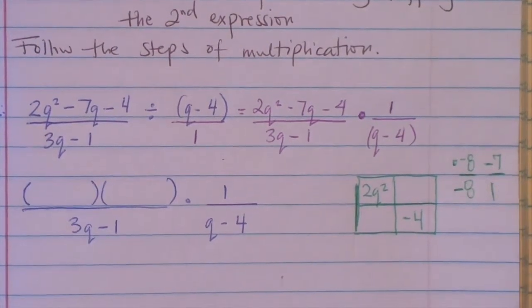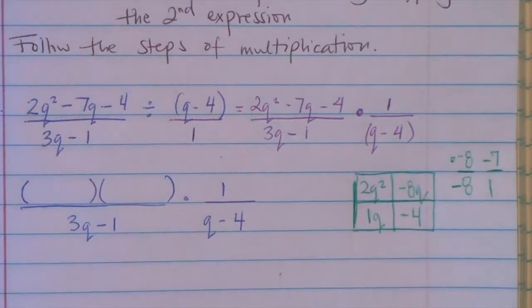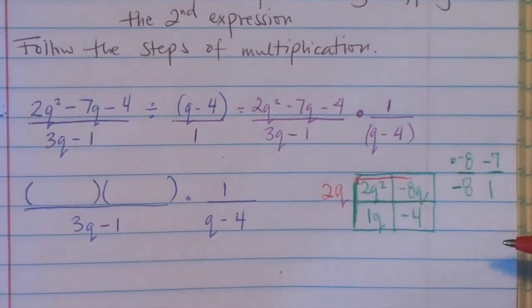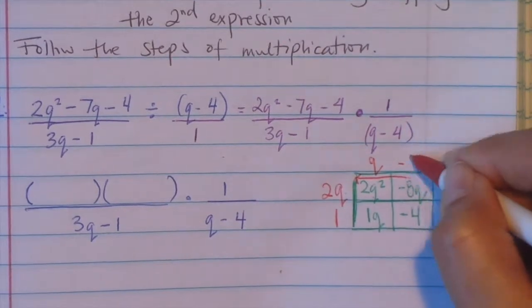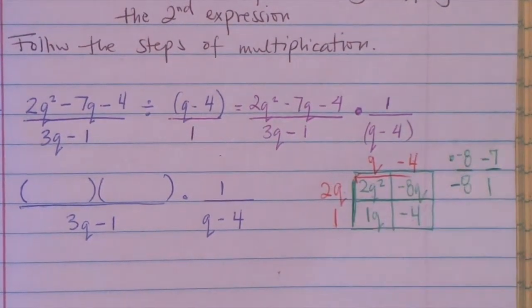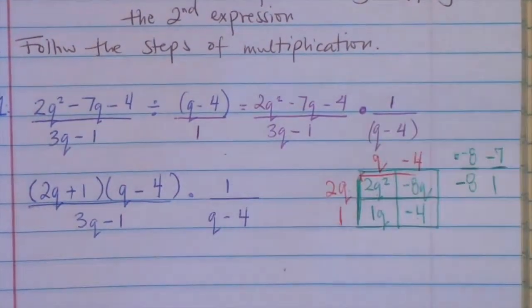Put those in the 2 remaining boxes with the middle term, which is q. And then what can we take out? We can take out a q, and we can also take out 2. And then 2q times something is 2q squared, so that's q, that's going to be 1, that's going to be negative 4. Check the last box, negative 4, perfect. So 2q squared minus 7q minus 4 breaks down to that.